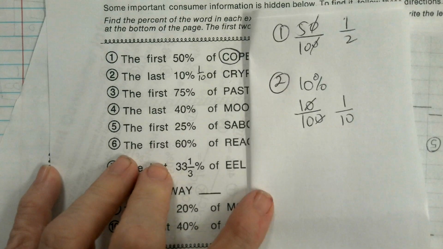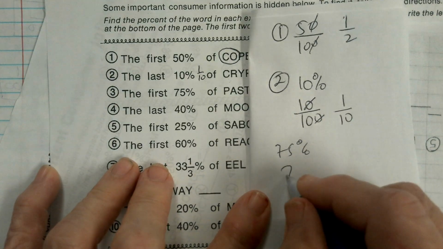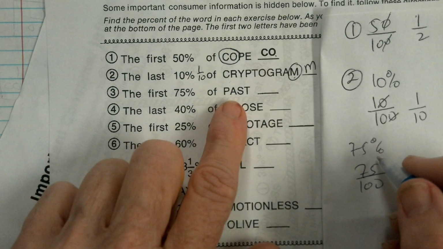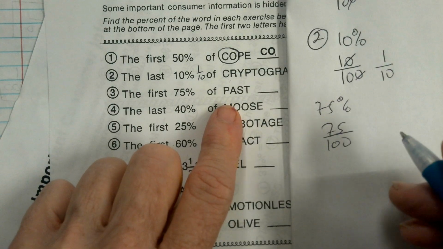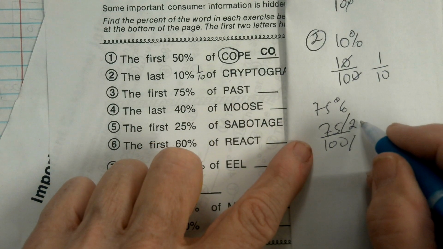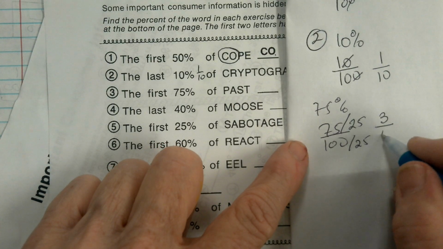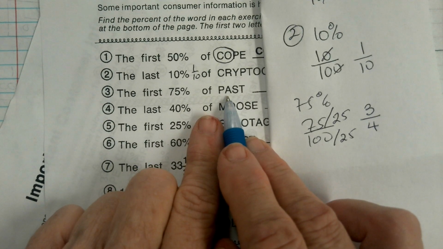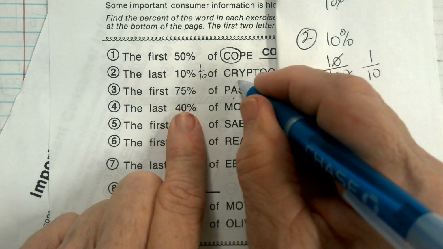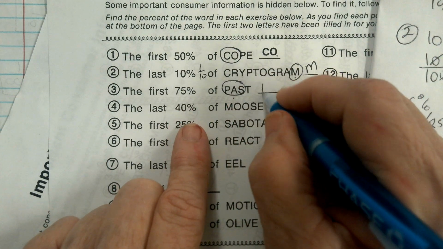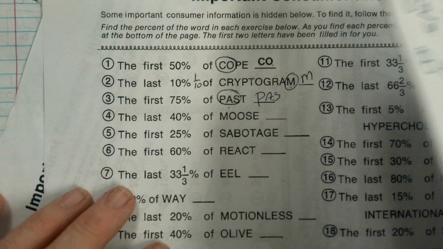Let's go over to, and so you'll do the same thing. Let's do the 75. 75% is what? 75 over 100? Try to make the fraction where the denominator is the same number as the letters. Well, I don't think I could do it. 75%, what does that come to? Divide by a quarter? What does that come to? Oh, there's 4 numbers. So the first 3 out of the 4. So it is going to be the PAS. And I think you put these in order.